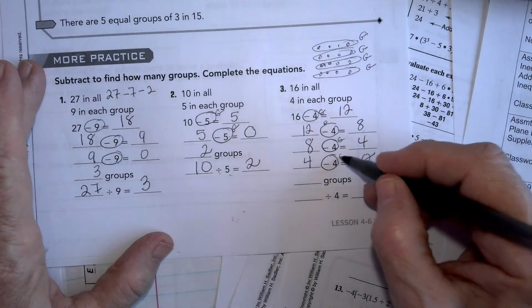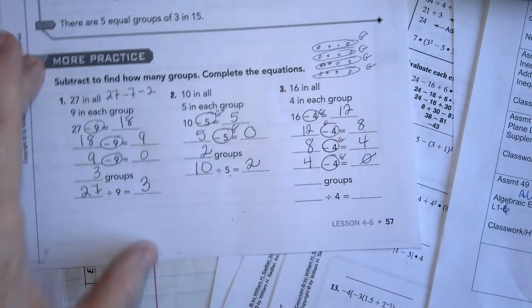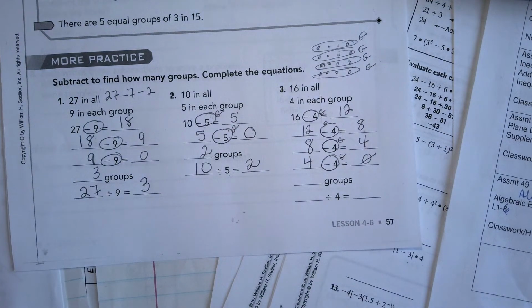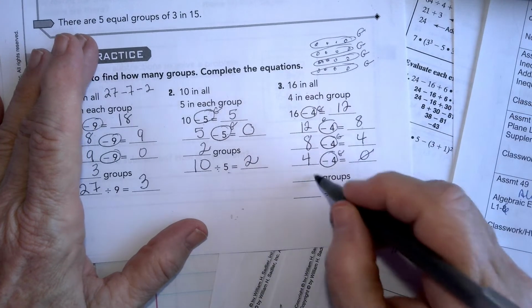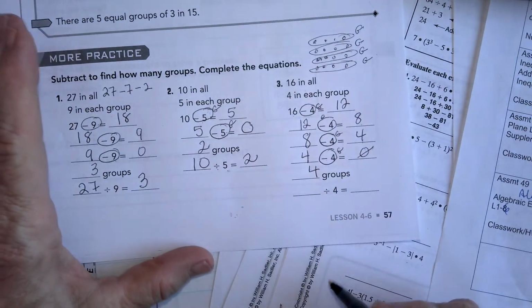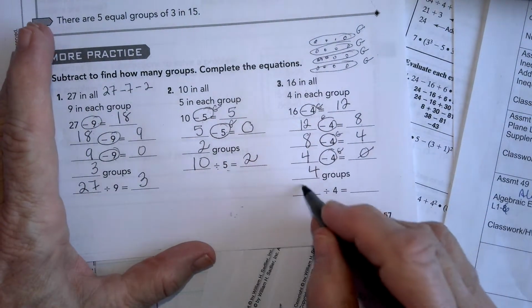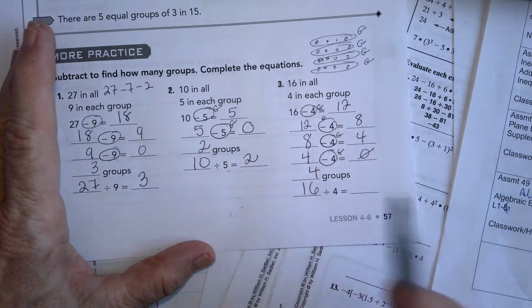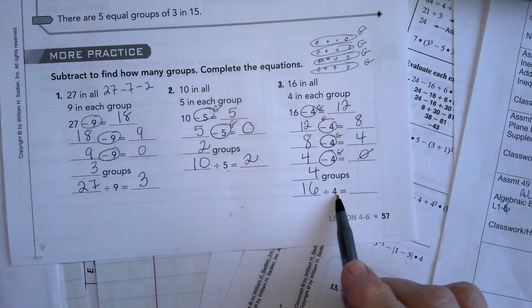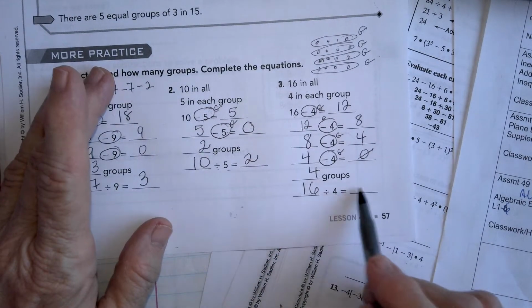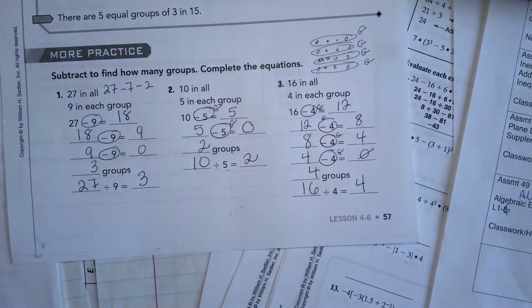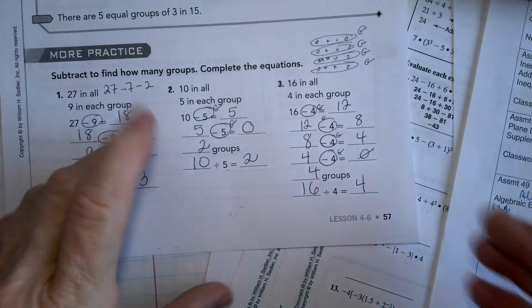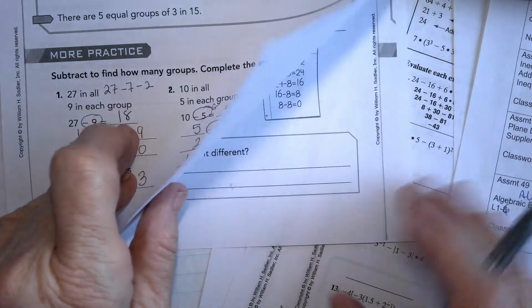Now, let me let you look at the picture. How many groups did we make? 4. Awesome. So 1, 2, 3, 4. So there are 4 groups. So therefore, our total of 16 divided by 4 people in every group makes how many groups? 4. We're almost done.